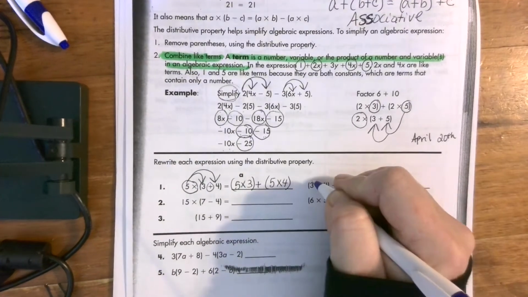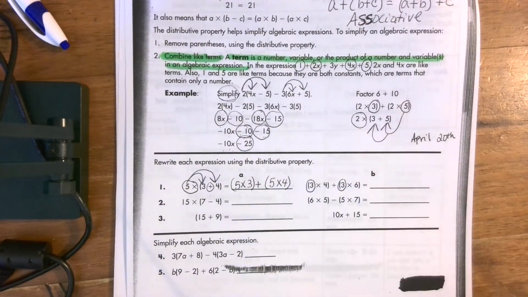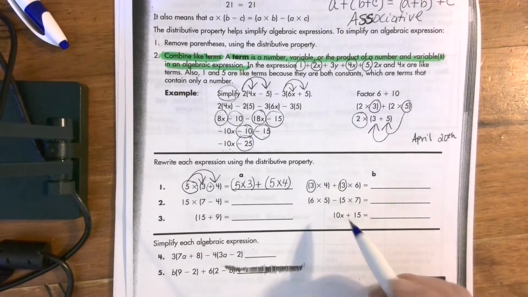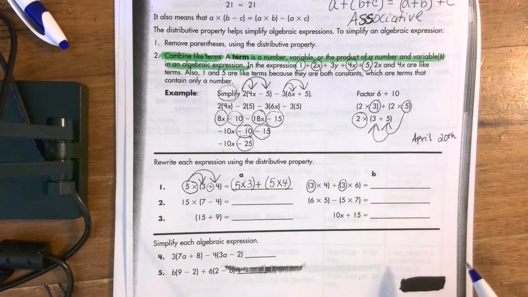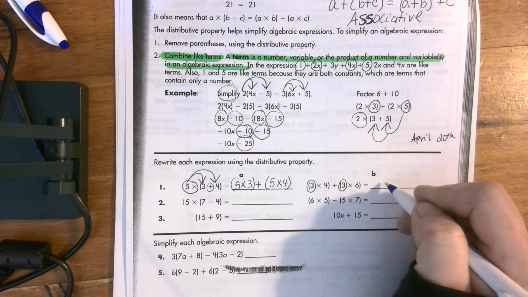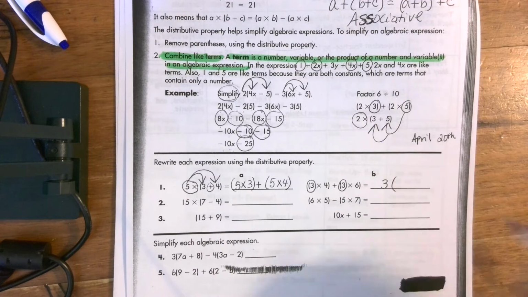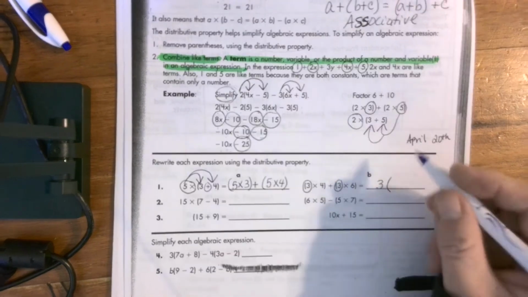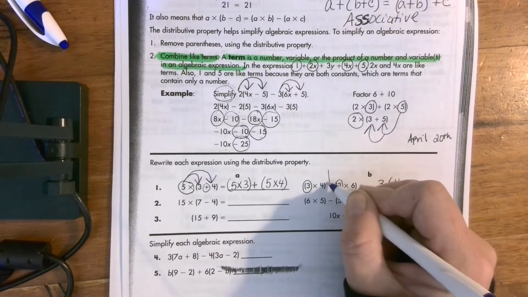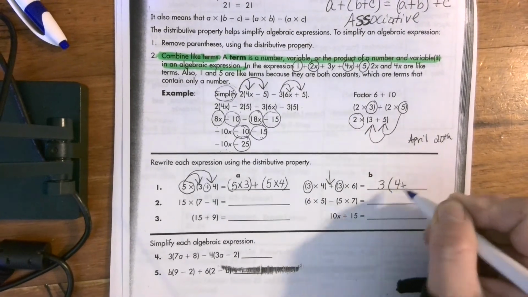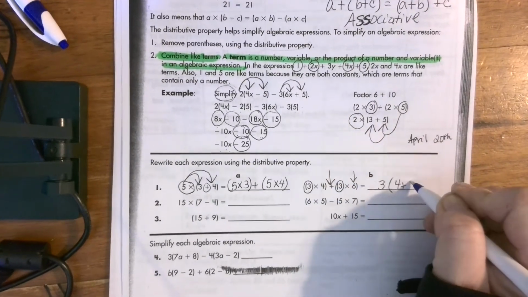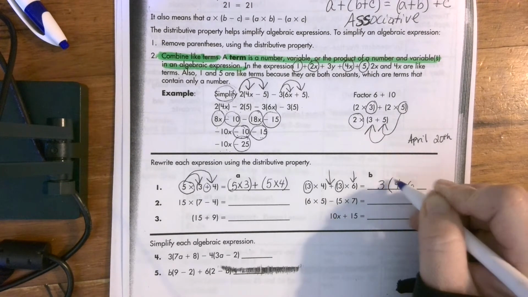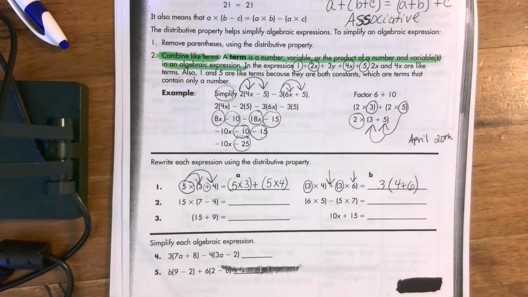All right, on this one, they already distributed it, so we're going to work backwards. So what number do they both have in common? 3 times. And we don't need to write times because in algebra, we just leave it blank, or sometimes they'll write a little dot. Okay, so what's going to go inside our parentheses? Well, they multiplied it by 4, then they added it, and then they multiplied it by 6. 3 times 4 and 3 times 6.